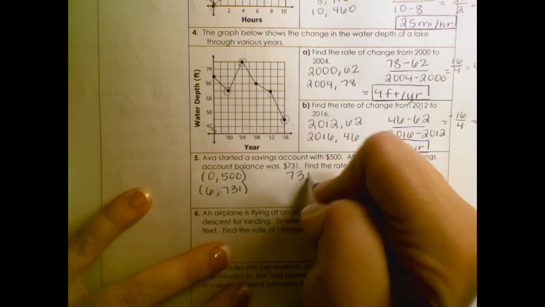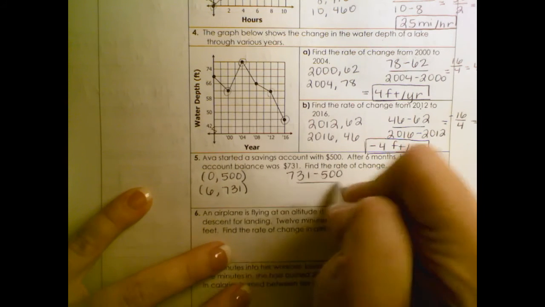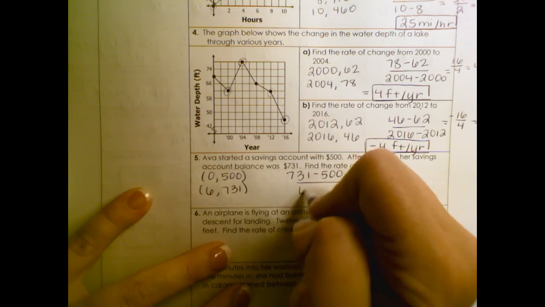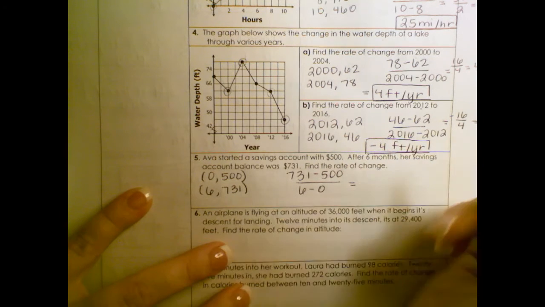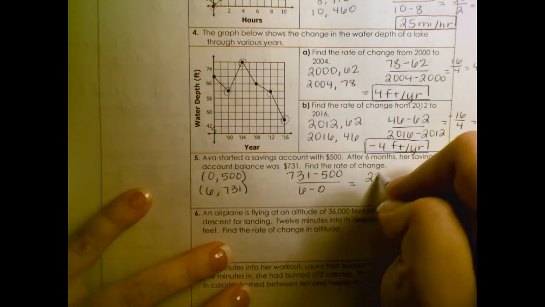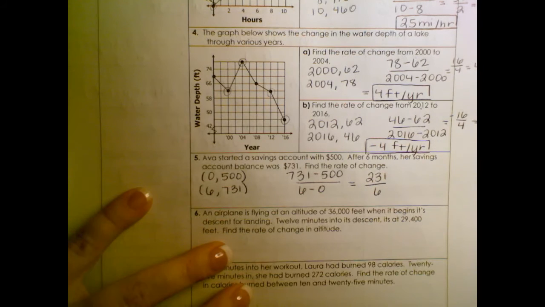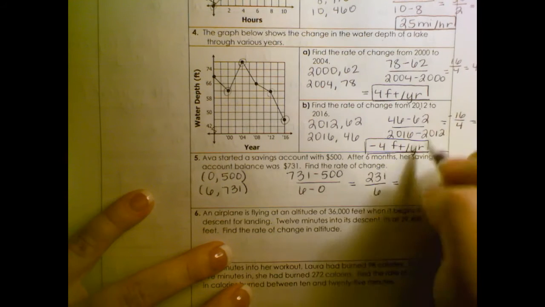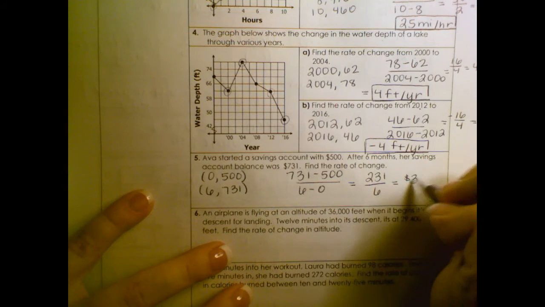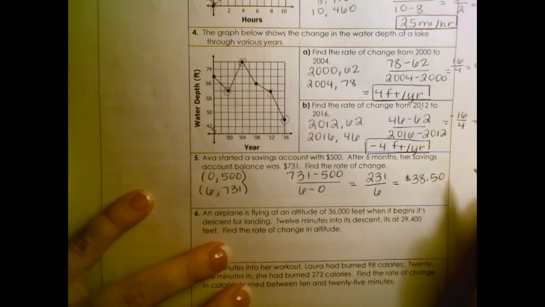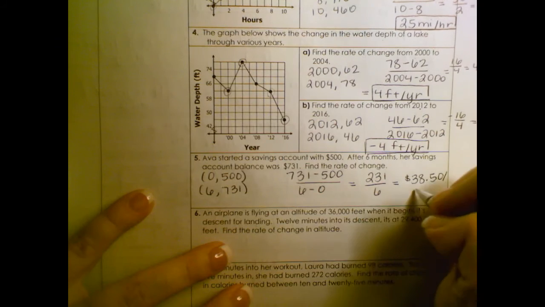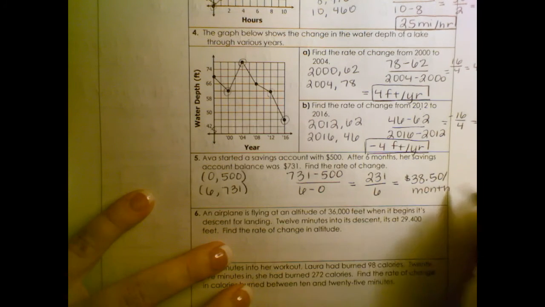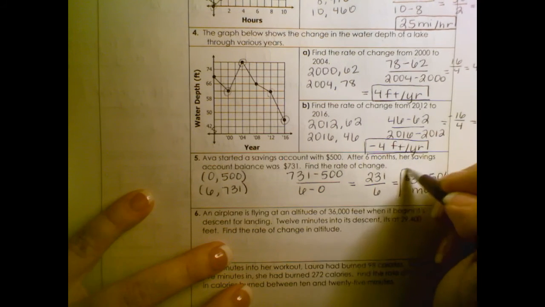Still doing y2 minus y1 over x2 minus x1. So 231 over 6 doesn't give me a whole lot in terms of context, so I'm going to go ahead and make this into a decimal, to where I would get $38.50 per month is what she saves.